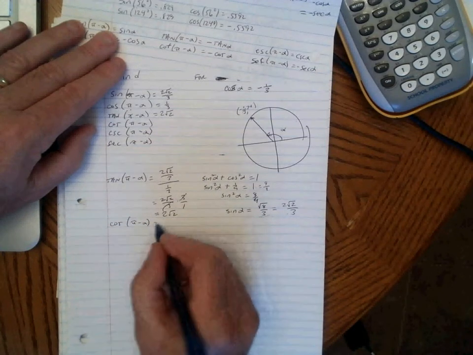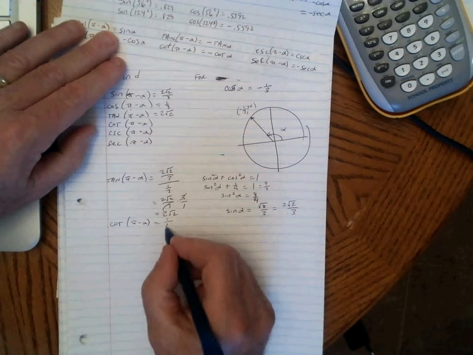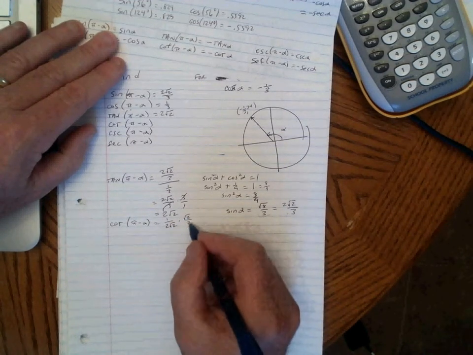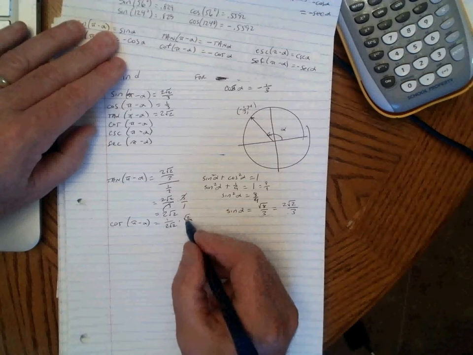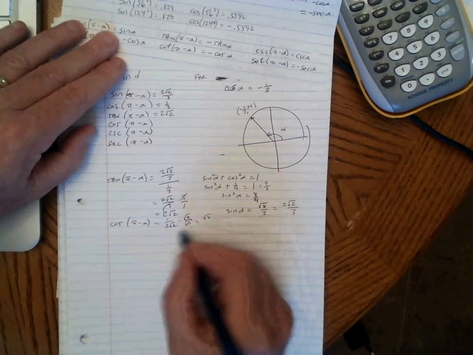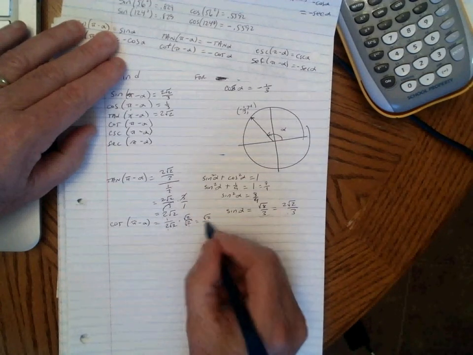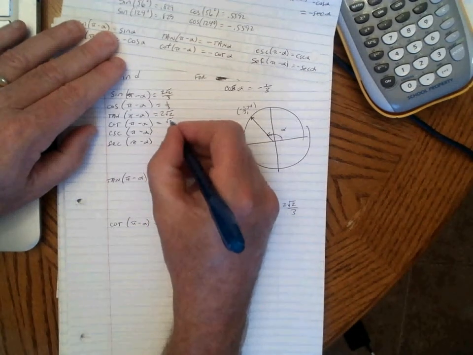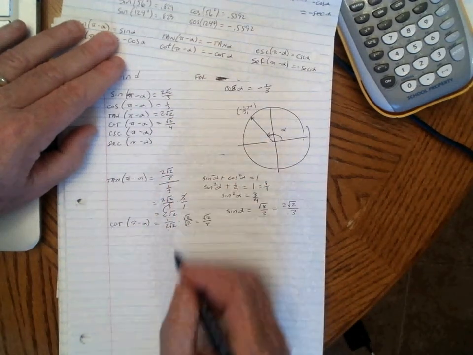Cotangent of pi minus alpha is going to flip that, so that's 1 over 2 square roots of 2. I'm going to multiply top and bottom by square root of 2 over square root of 2. That gives me square root of 2 over 2 times square root of 2 times square root of 2, which is 4. So square root of 2 over 4.